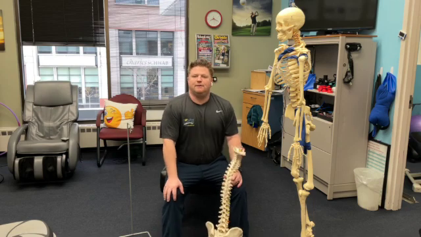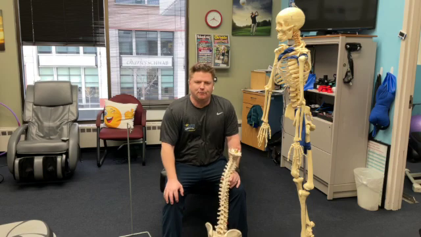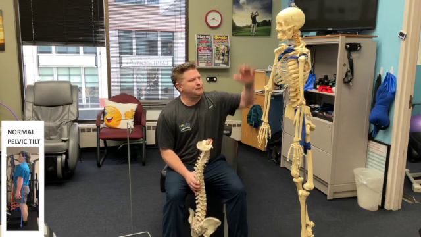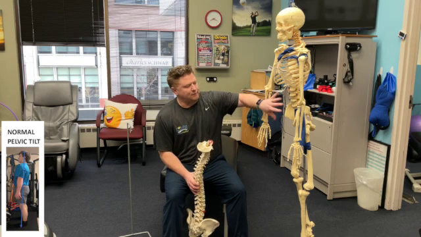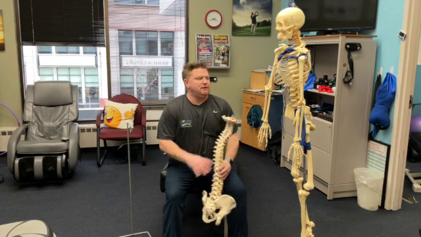Dr. E here from Proactive Healthcare, and I want to take a few minutes here to explain how I help patients with most of their aches and pains based on looking at their posture in 3 different body areas. So we're going to look at the pelvis, we're going to look at the upper back, and we're going to look at the lower extremity and hips.